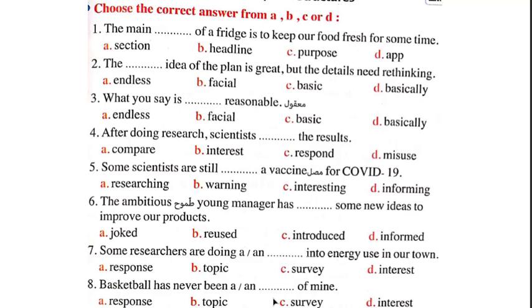Choose the correct answer from A, B, C, or D. Number 1. The main purpose of a fridge is to keep our food fresh for some time. The options are: section, headline, purpose, app. Yes, the main purpose.